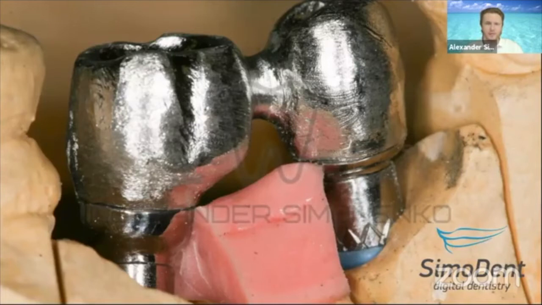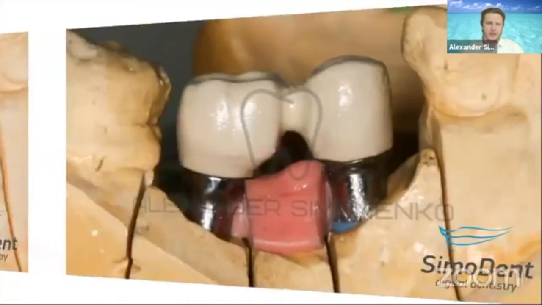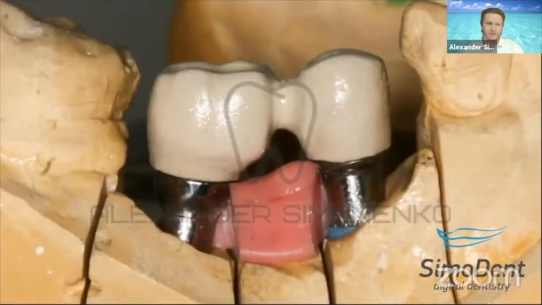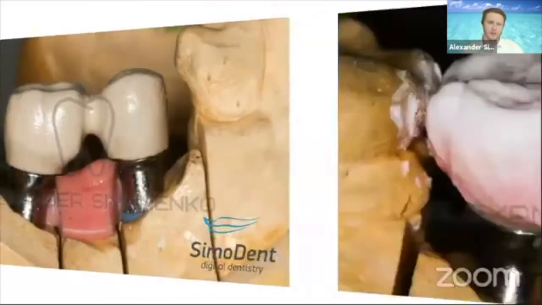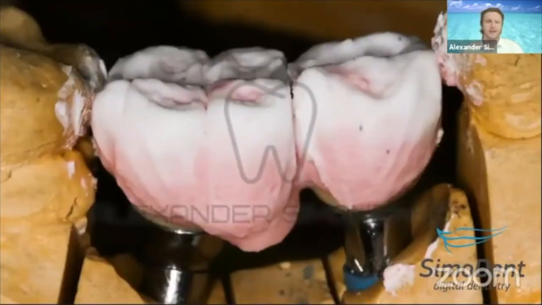We got metal cast crowns, metal cast copings of our crowns. After that, we need to cover the metal. We need to use an opaque layer of porcelain. After that, the technician uses dentin and transparent layers to get aesthetics and the final shape of our restoration.